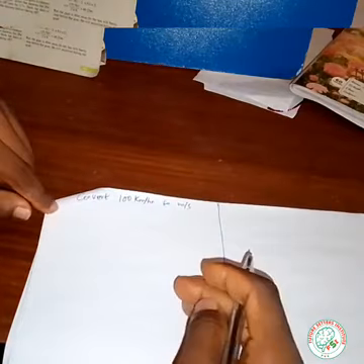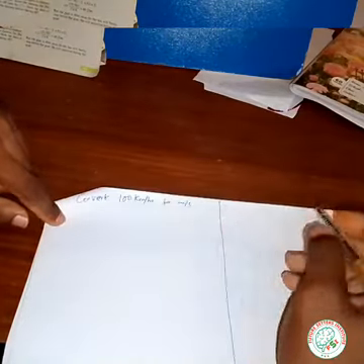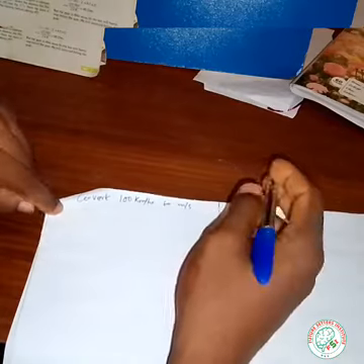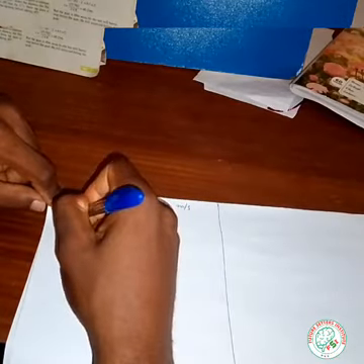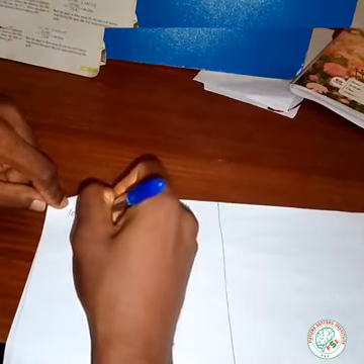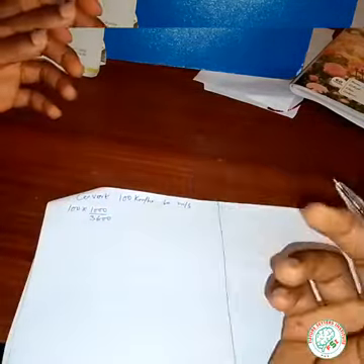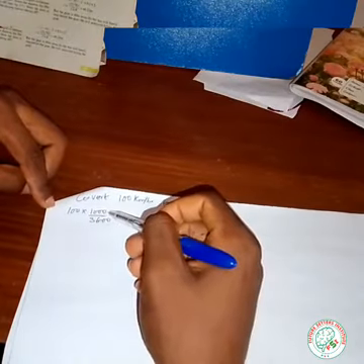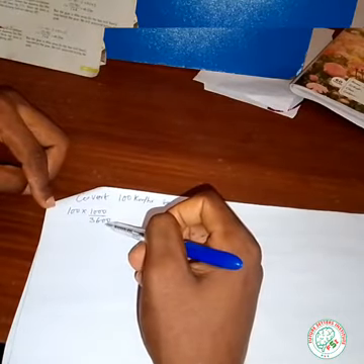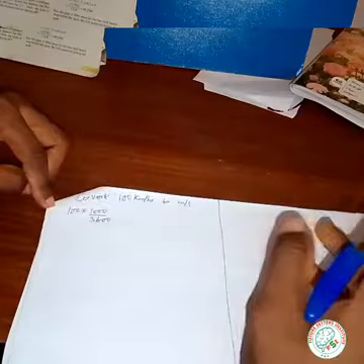Now it's very simple, but you need to understand that in case they tell you to convert kilometer per hour to meter per second, you just come here and say 100 times 1000 over 3600. So anytime you are converting from kilometer per hour to meter per second, you always multiply by 1000, then divide by 3600. That is what you do.